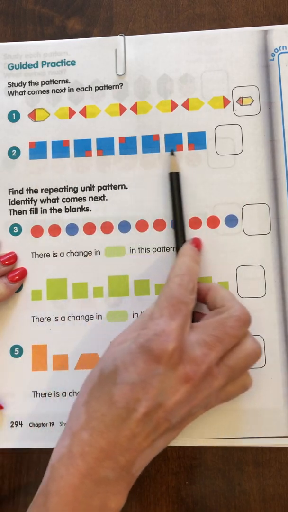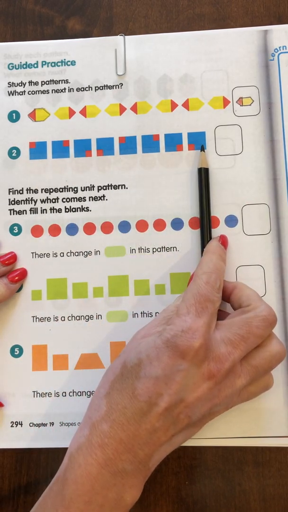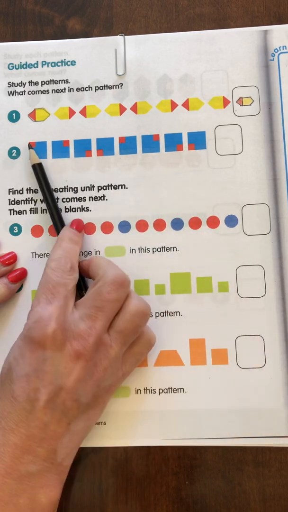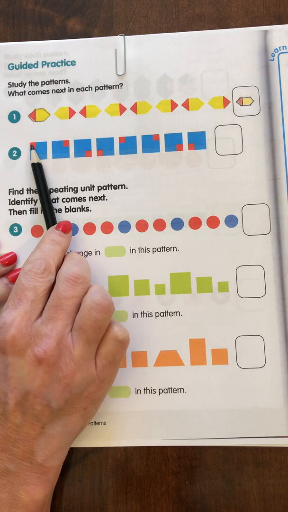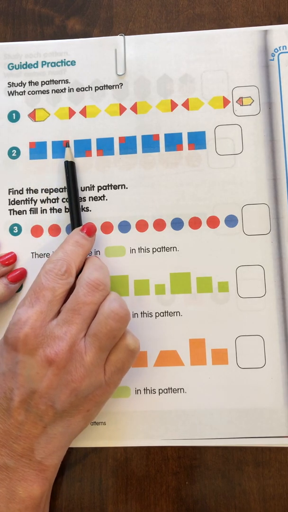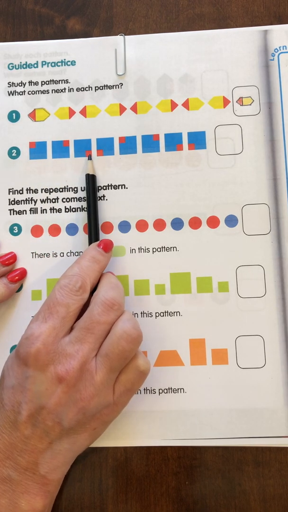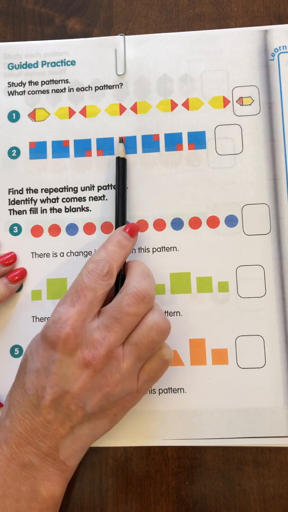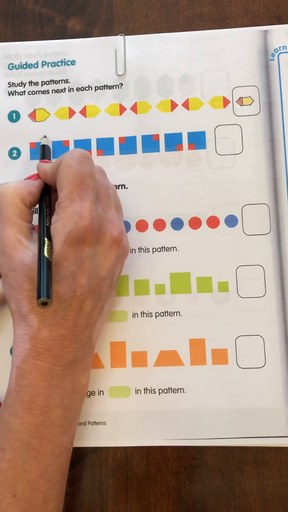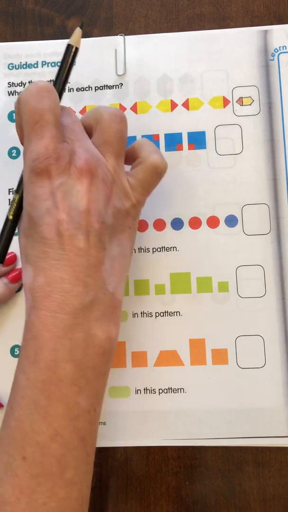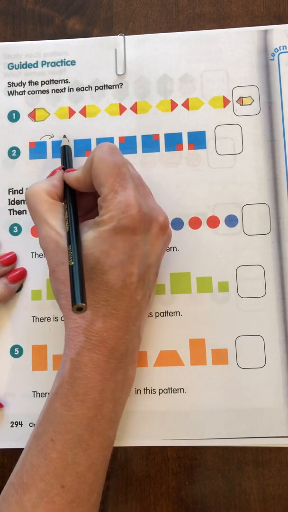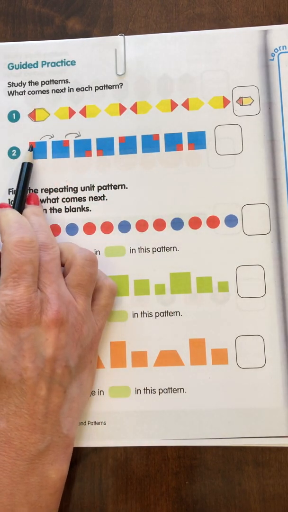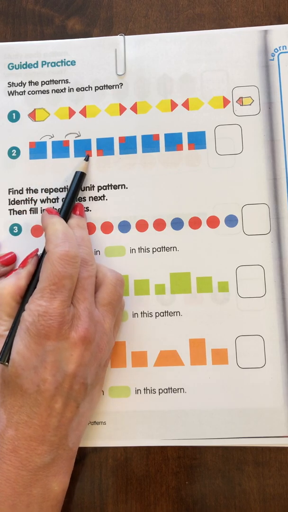All right, let's look at this one. It looks like we have the same kind of colors, so we're not changing colors. Our shapes are the same. So what is happening in this pattern? We have a red square up here, and then the red square over here, and then it's down on this corner, and then it's over on this corner. So if you notice, the whole square is rotating a 1/4 turn. So it's this corner, then this corner, then this corner, then this corner.